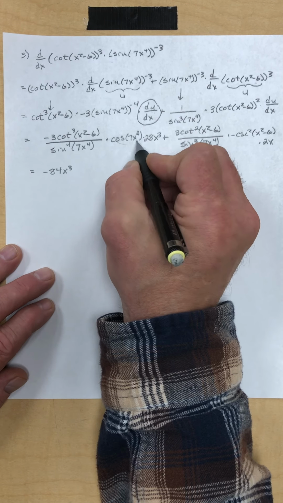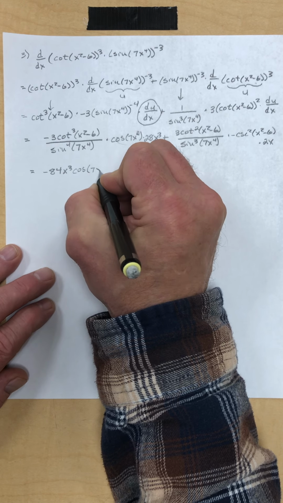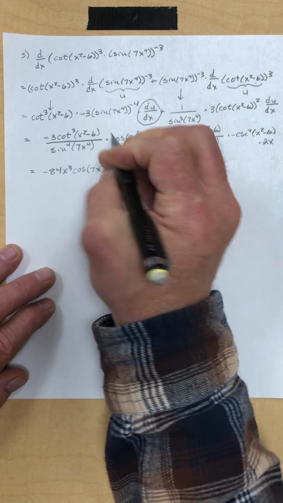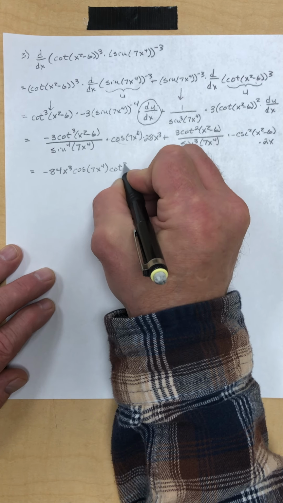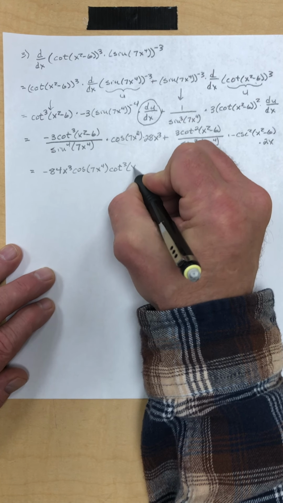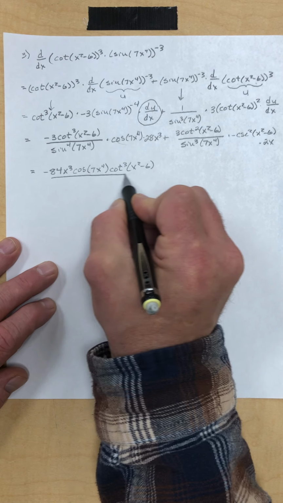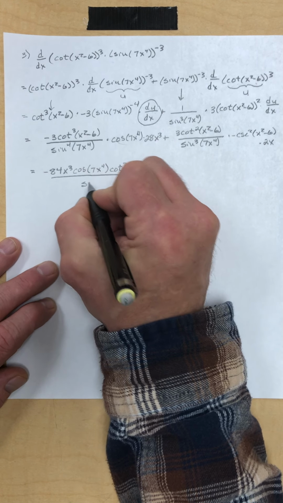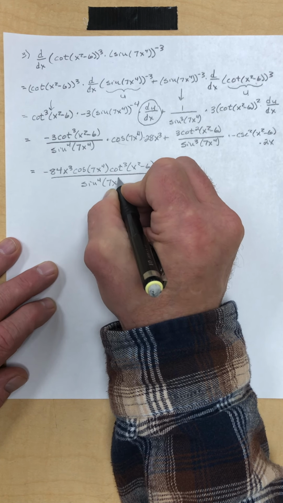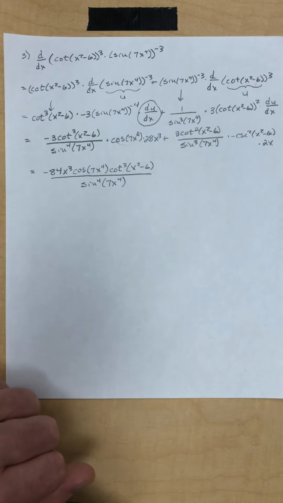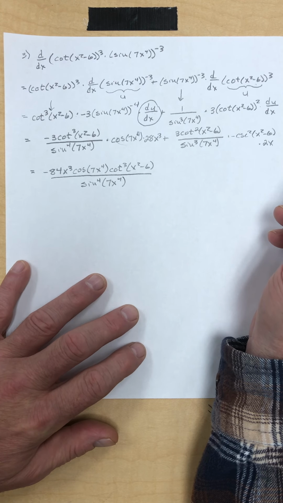Okay, I've got the cosine of 7x to the fourth, and I have this cotangent cubed of x squared minus 6. Okay, and that's all going to be over sine to the fourth of 7x to the fourth, like that. Okay, I think we're in good shape here.